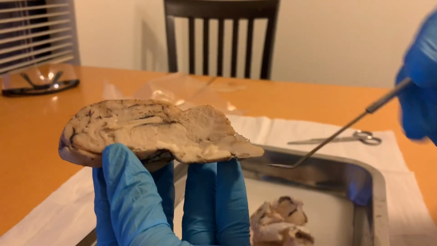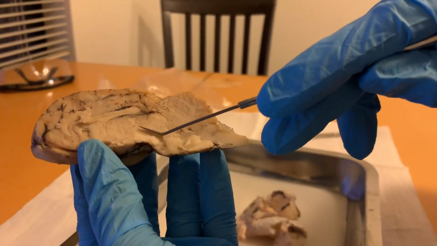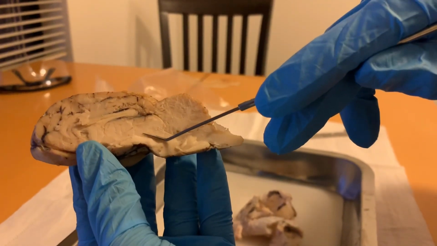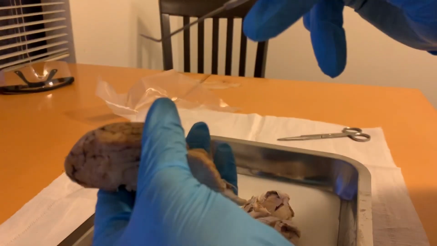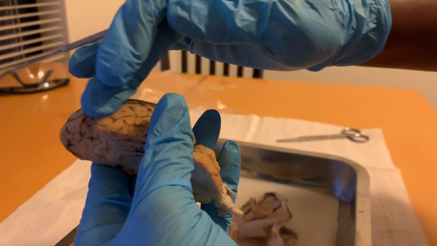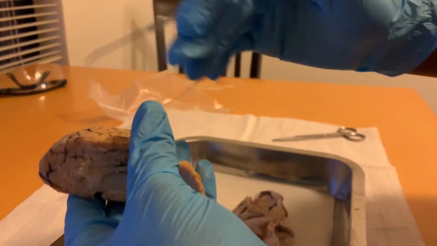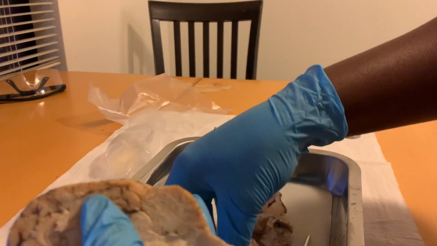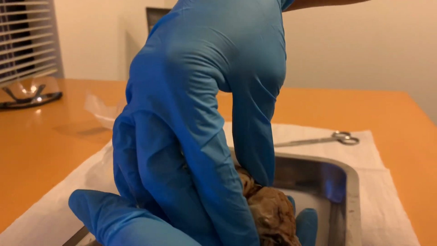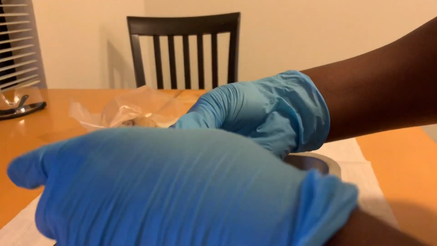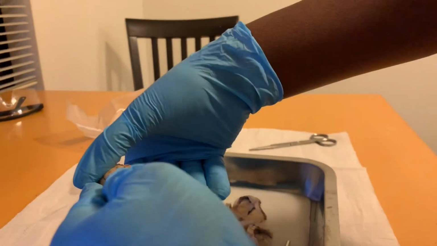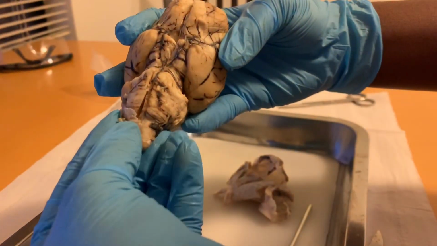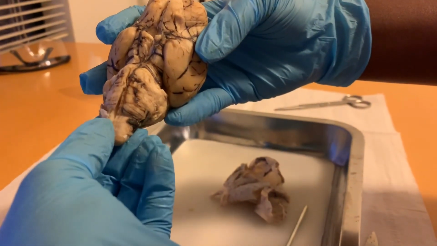Next, we have the white matter. The white matter is going to be the lightest part of the brain on the inside. And then we have the gray matter, which is basically all of this area here. The dorsal and the ventral roots, if you were to put the brain together, you could probably see them running along the spinal cord here.